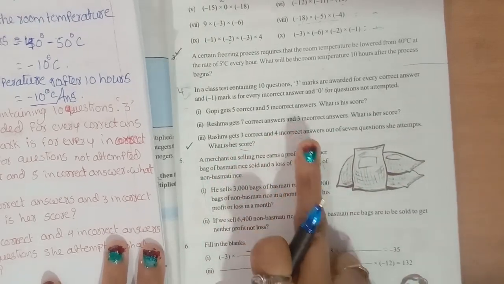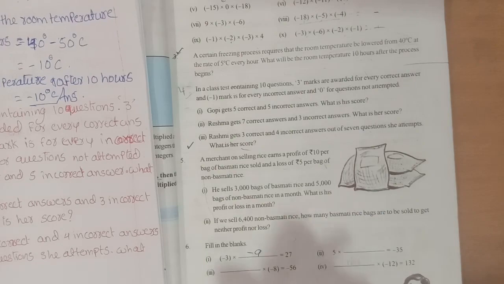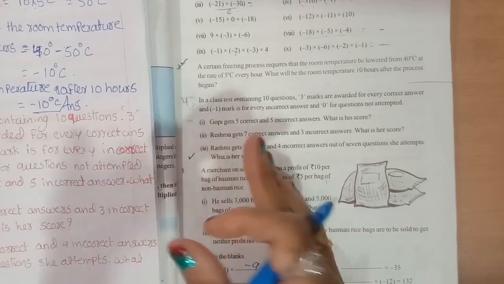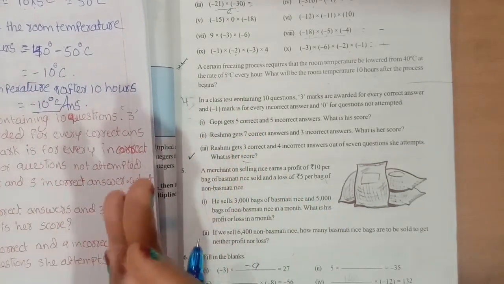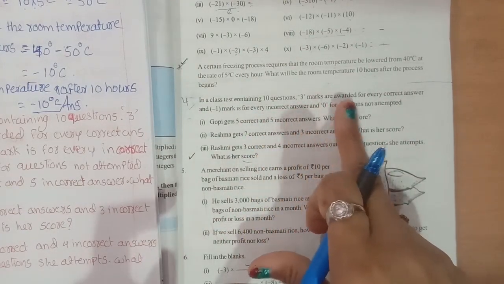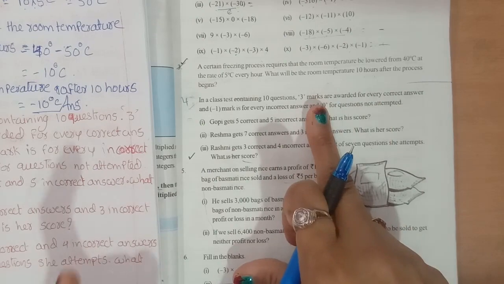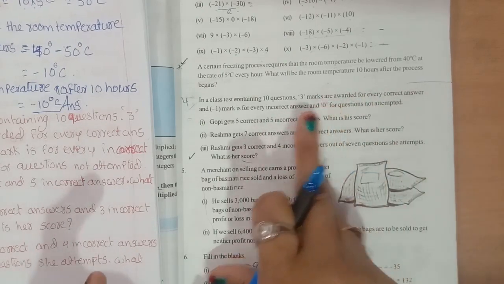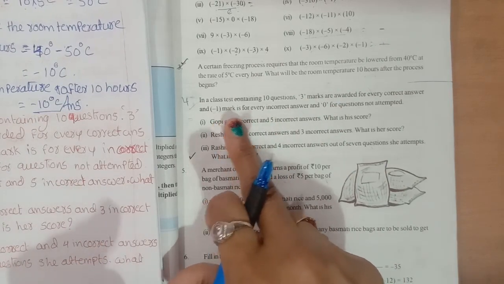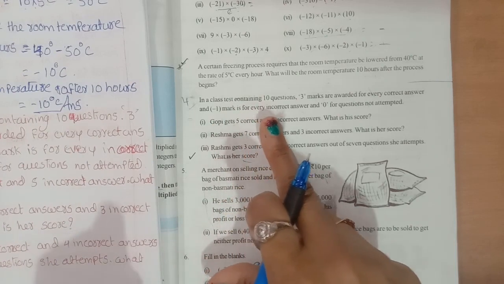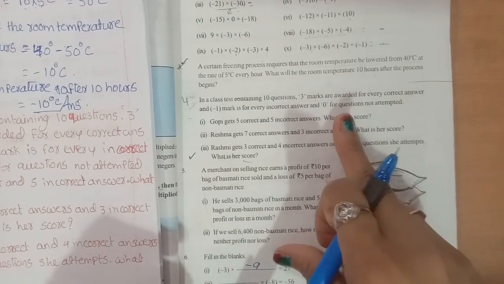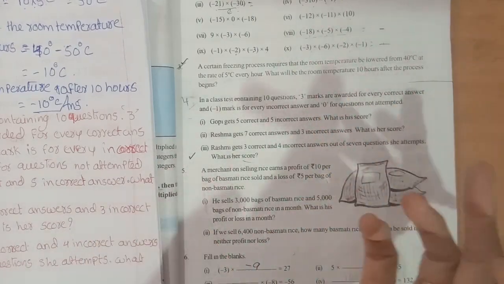What is her score? Once again, I am explaining this problem. In a class there is a test containing 10 questions. The marks for every correct answer are 3 only. For every incorrect answer you take -1 mark only. And for any question not attempted, it is 0 only.